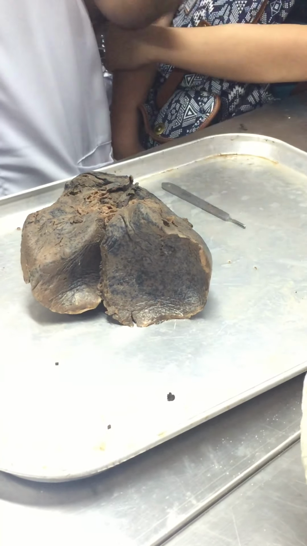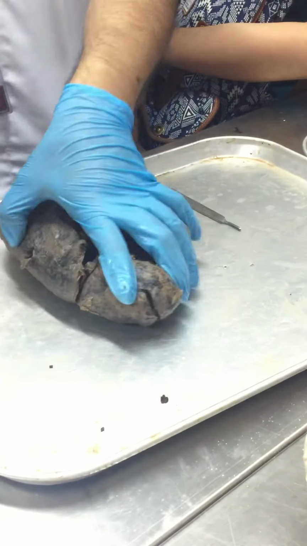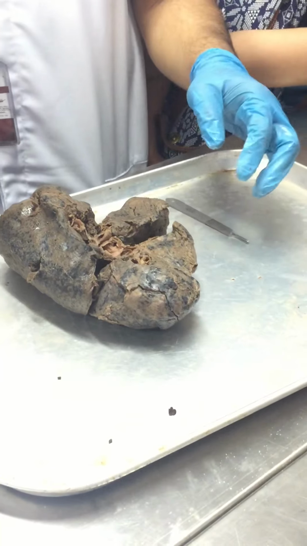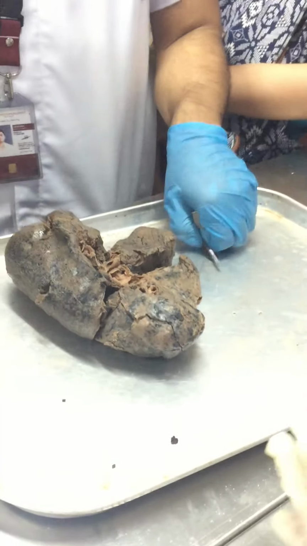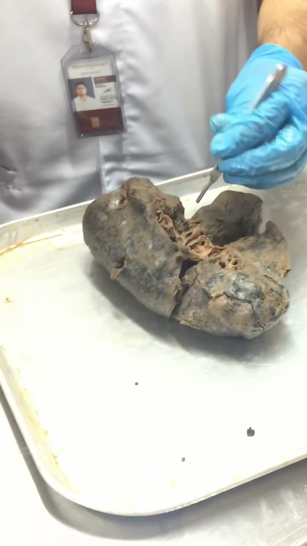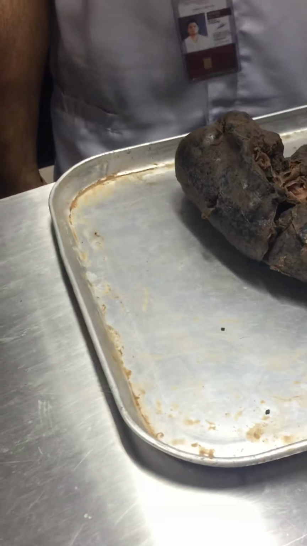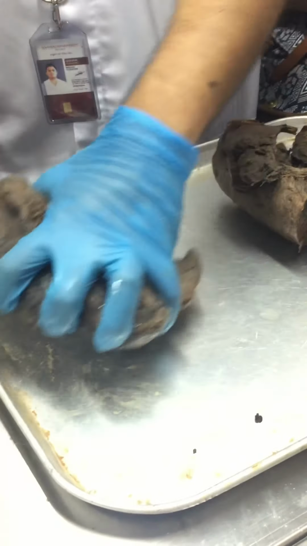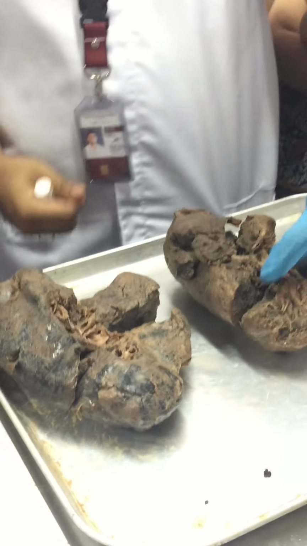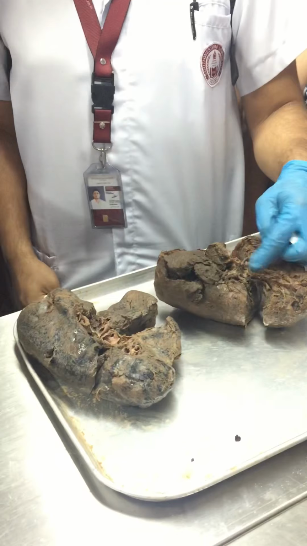Oh, the artery is more posterior. But in this one, I will compare it. You cannot imagine it. Unlike here, there's only two holes, right?